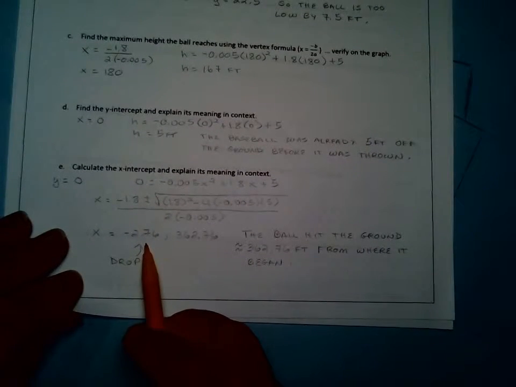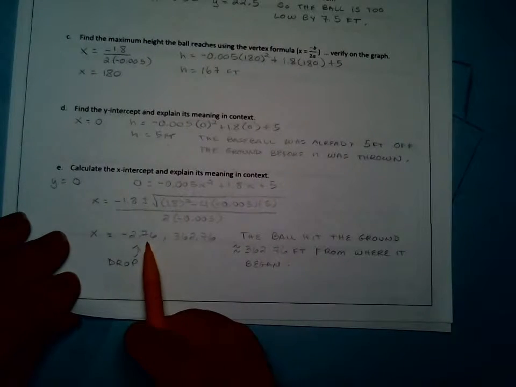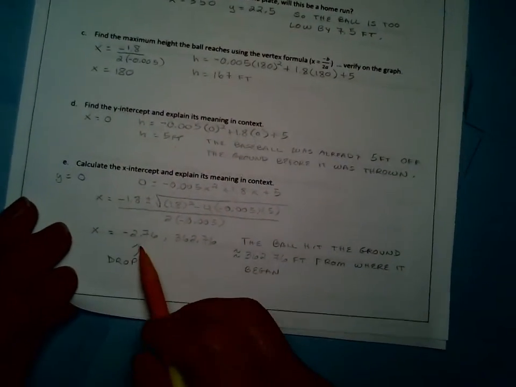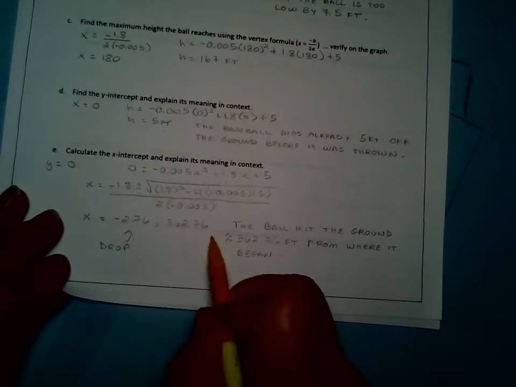This one I'm going to drop out. There's no way that the x value is going to be negative. And if you think about it, this is my horizontal distance, and I'm not going to have a negative value. So that means that only this one makes sense.